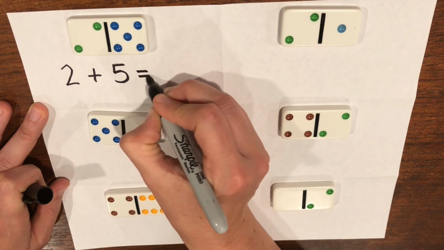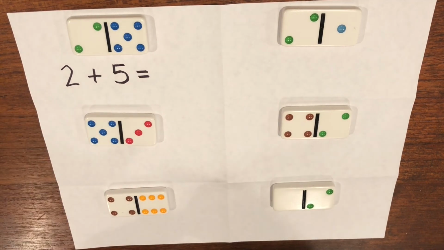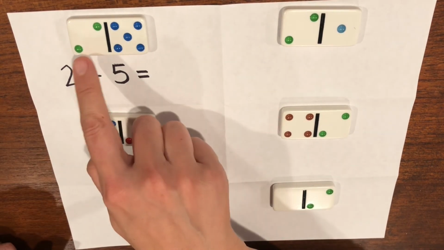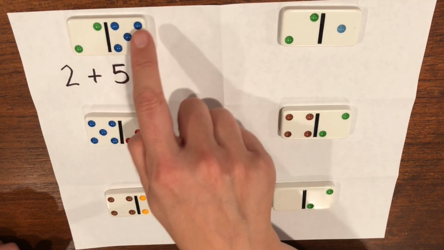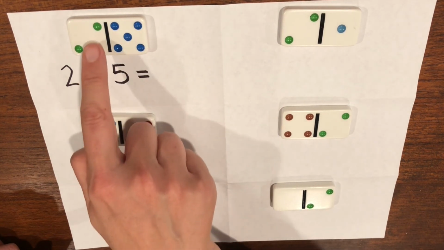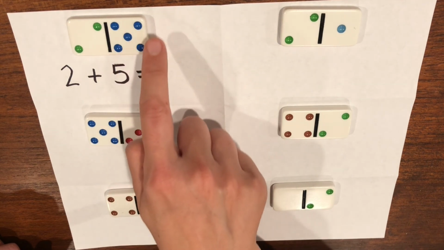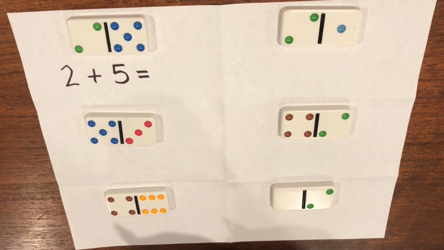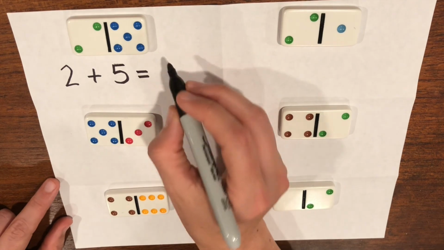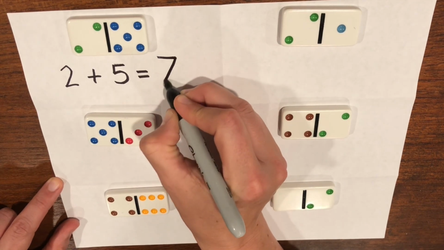All right, my friends, now we need to find the sum. We need to put it together. So let's count. Are you ready? 1, 2, 3, 4, 5, 6, 7. Let's count it again. 1, 2, 3, 4, 5, 6, 7. So what is the sum of 2 plus 5? Yeah, the sum of 2 plus 5 is 7.